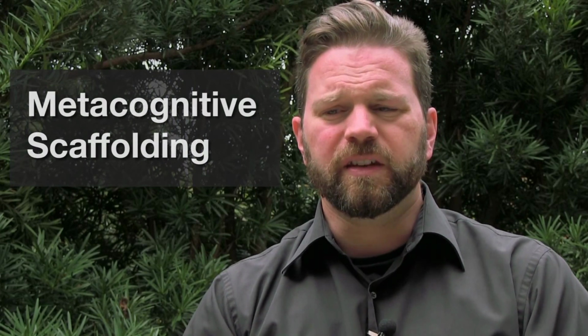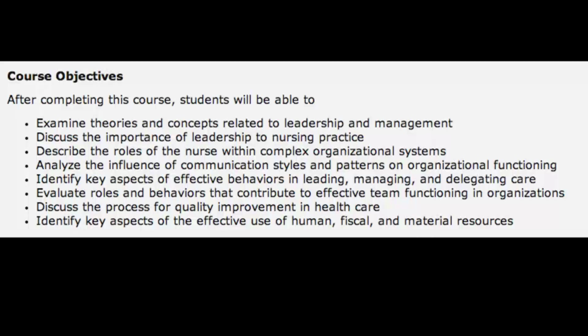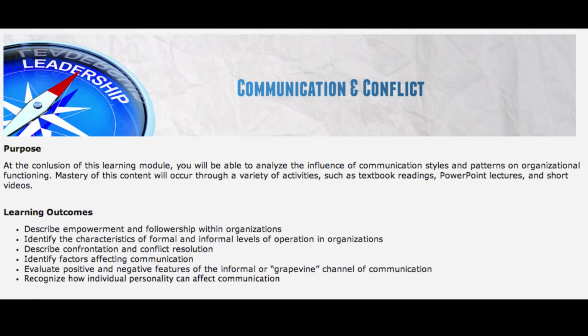The next form of scaffolding is metacognitive scaffolding. This form of scaffolding supports learners in developing thinking skills to manage their learning. It covers the idea that learners must understand the goals and objectives of the course as they progress. This is where the course-level objectives, module purpose statements, and module-level learning objectives become important. Scaffolding of this type allows learners to understand where they are and where they're going. One example would be a unit checklist, such as learning objectives that are aligned with course objectives.